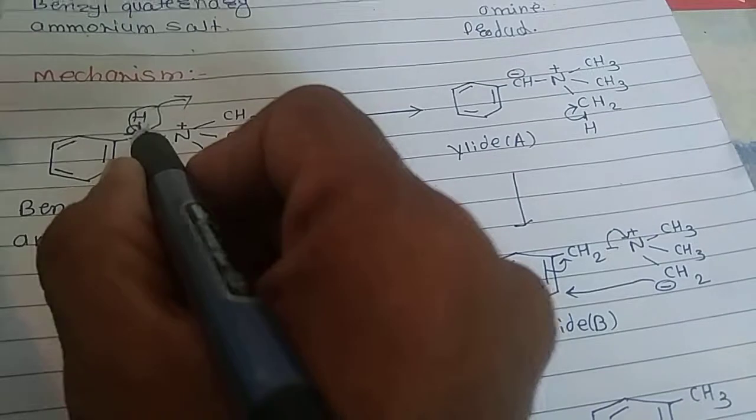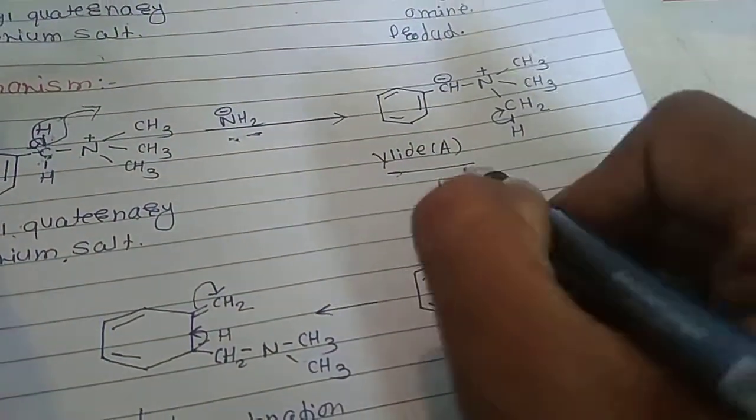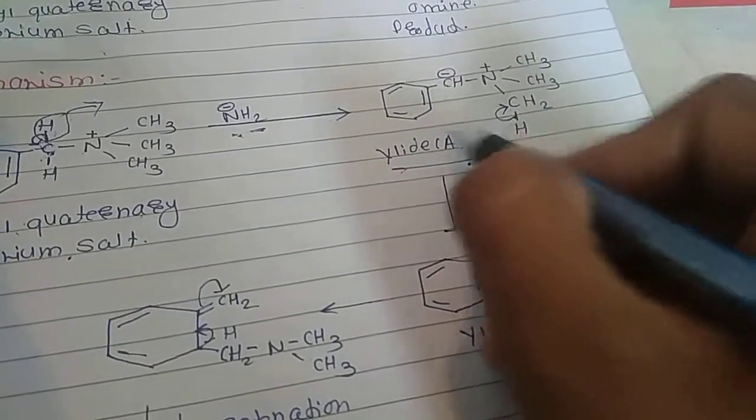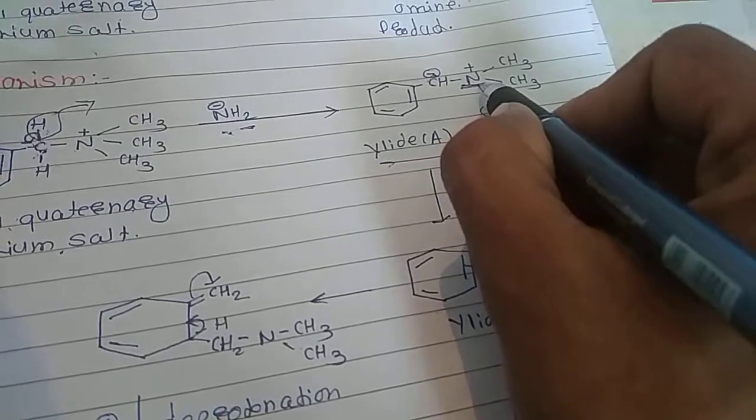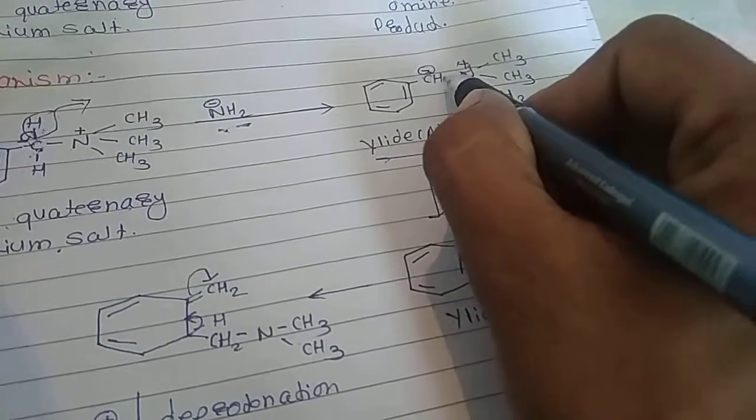These electrons are transferred towards the carbon atom, and the carbon gets a negative charge, and the formation of ylide takes place. Let's see the definition of ylide: it is a structure which contains a carbon atom with a negative charge attached to a heteroatom which contains a positive charge. Here nitrogen is acting as the heteroatom with a positive charge, and this nitrogen is attached to the carbon atom with a negative charge.